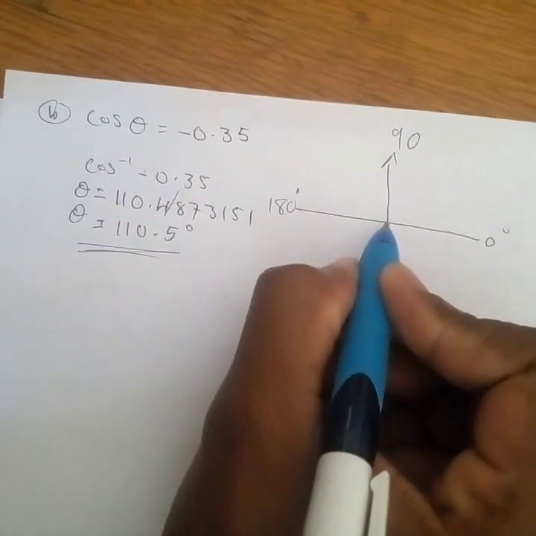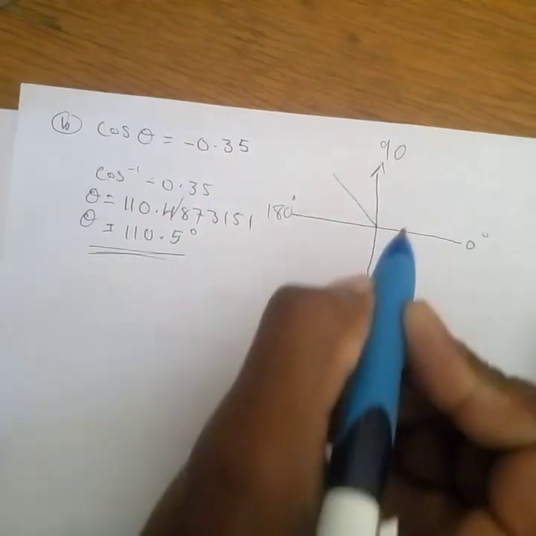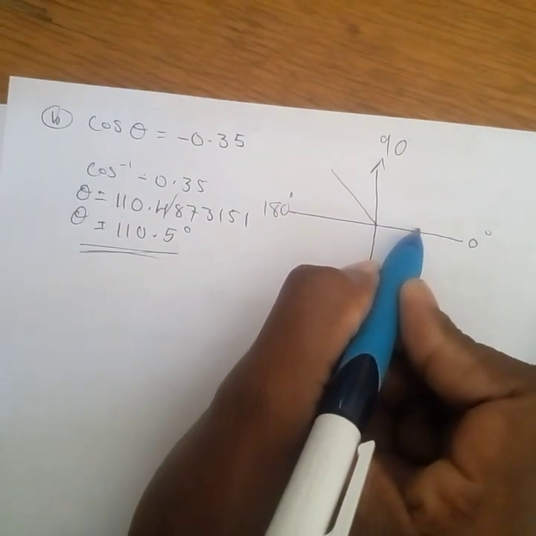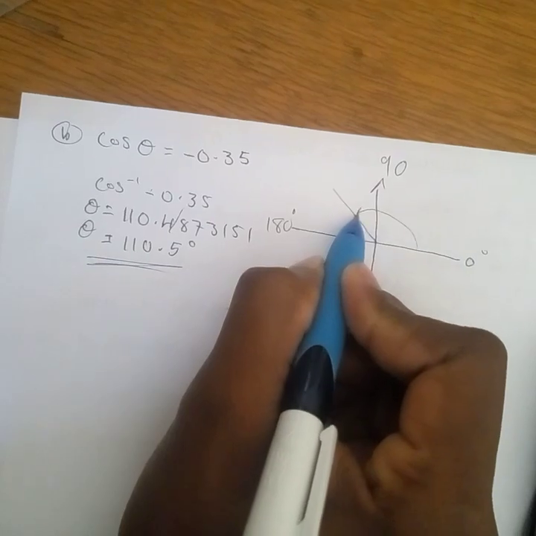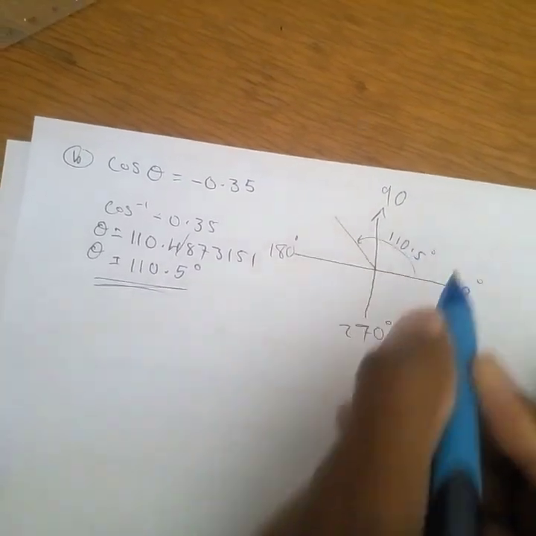So we are going to draw our terminal point just there, to show that this angle from here all the way to here is 110.5 degrees.